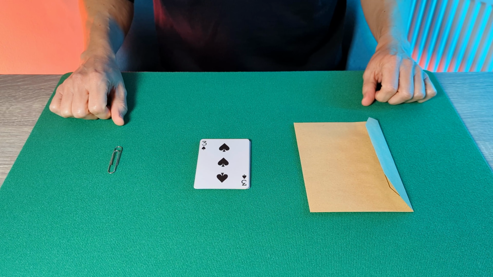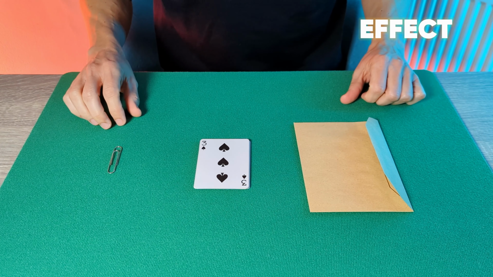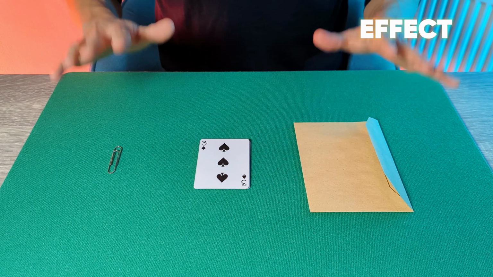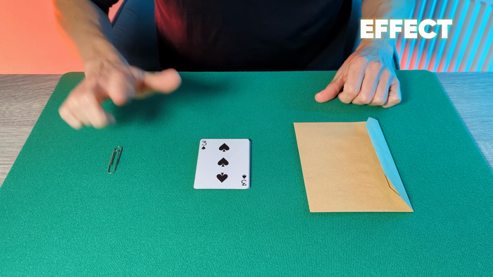Okay, let's jump into it. Grab a deck and let's go. Okay, so as ever, let's kickstart by taking a look at the effect itself. Now, this is going to be a demonstration of free choice and inevitability.